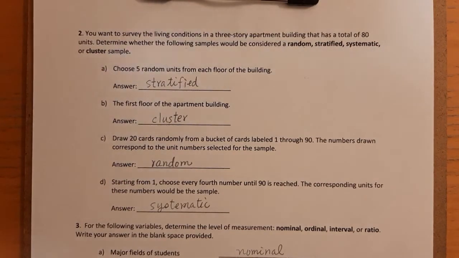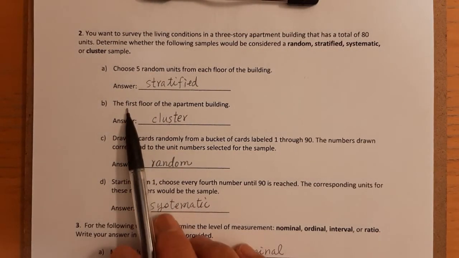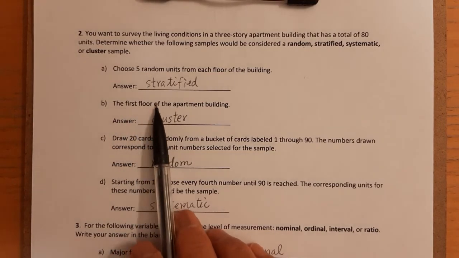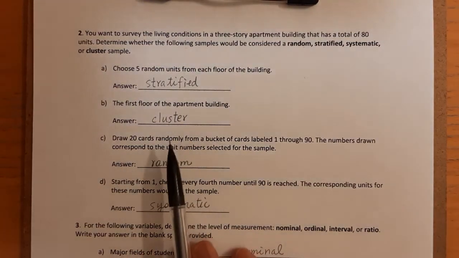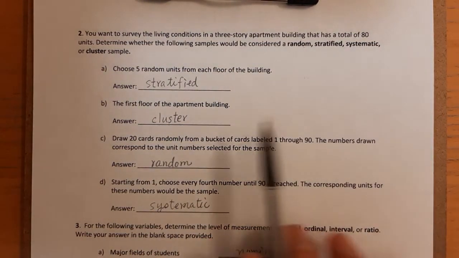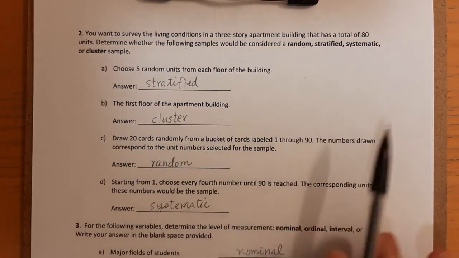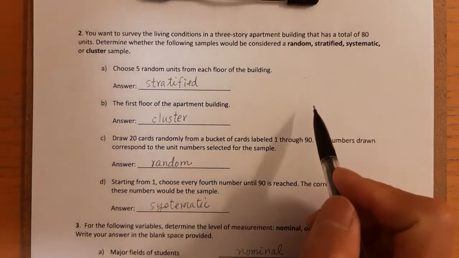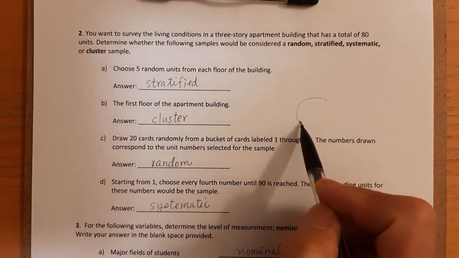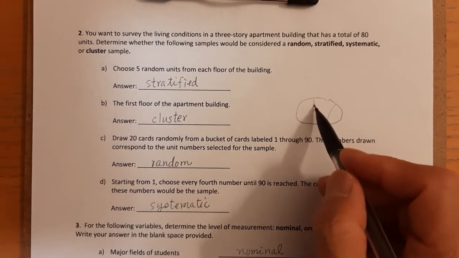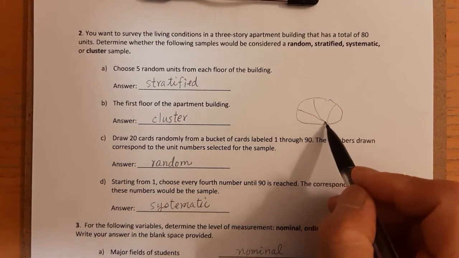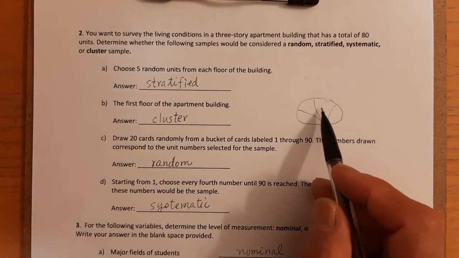That's stratified. Second one, only select the first floor of the apartment building. That's cluster. What is a cluster? It's a population, the whole population. This population you subdivided into subgroups.